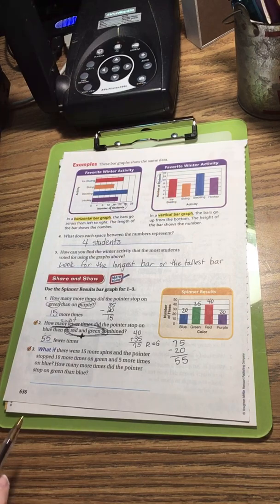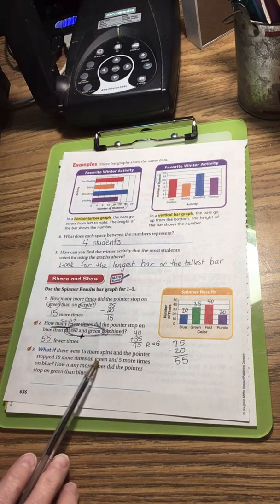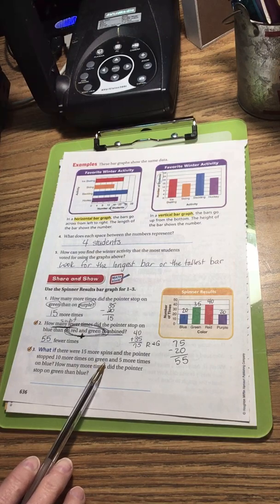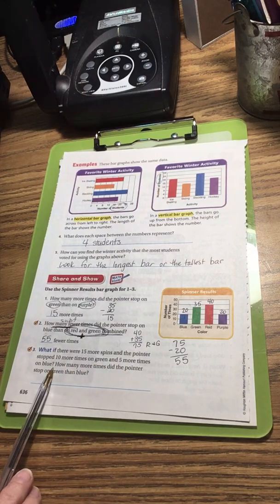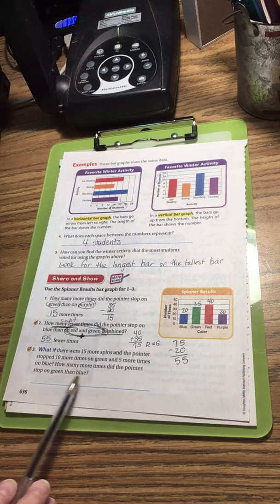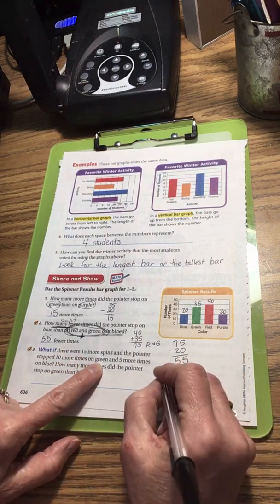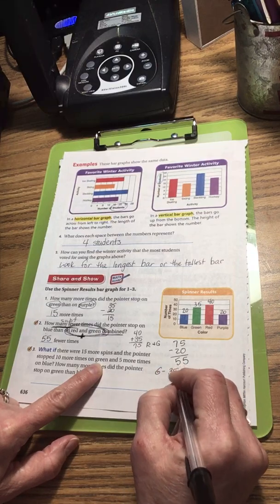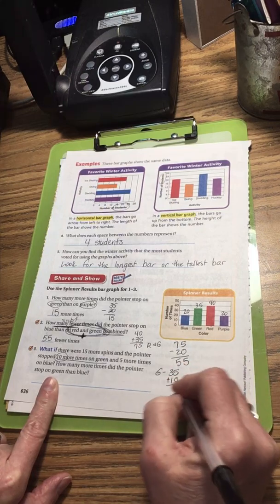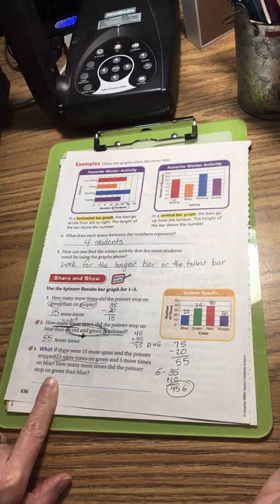Okay, so here it says, what if there were 15 more spins and the pointer stopped 10 more times on green and 5 more times on blue? Oh gosh, okay, so how many more times did the spinner stop on green than on blue? Okay, so we've got to start off here. Green is 35, and the spinner stopped 10 more times. So green is 35 plus 10 more is 45, and that's the green. I'm going to label that green so I can remember.